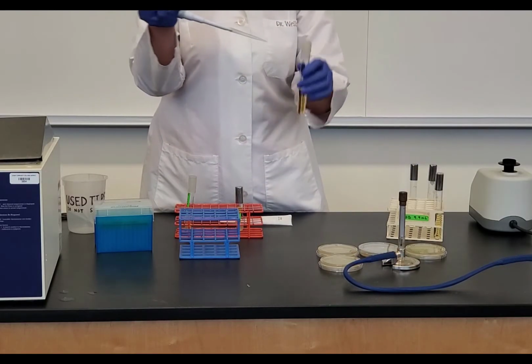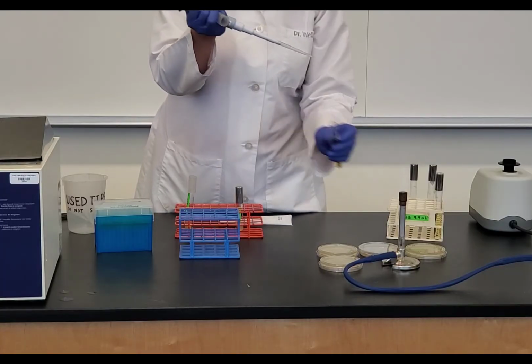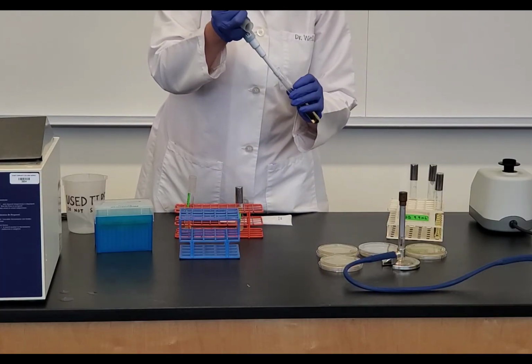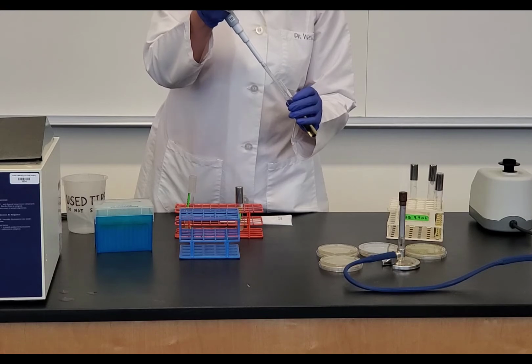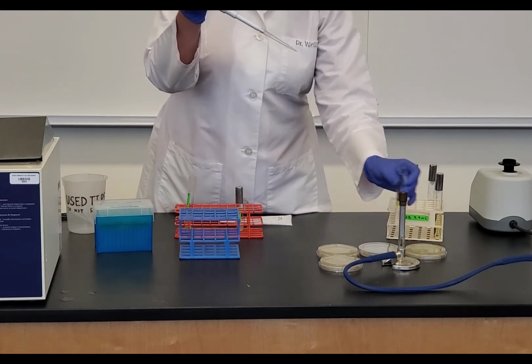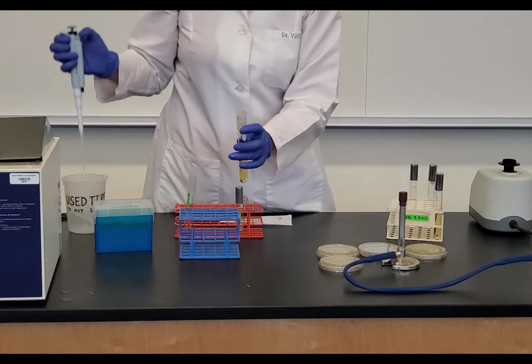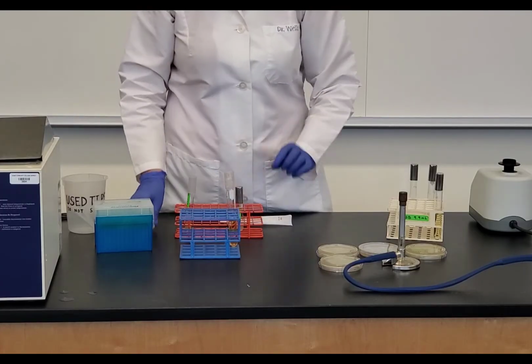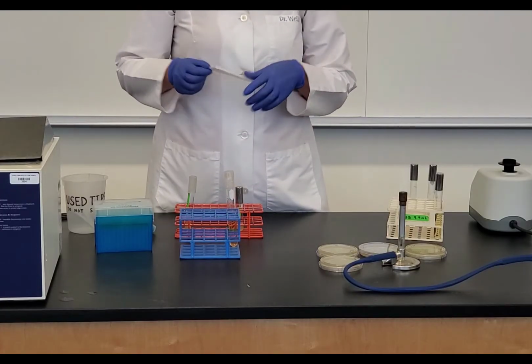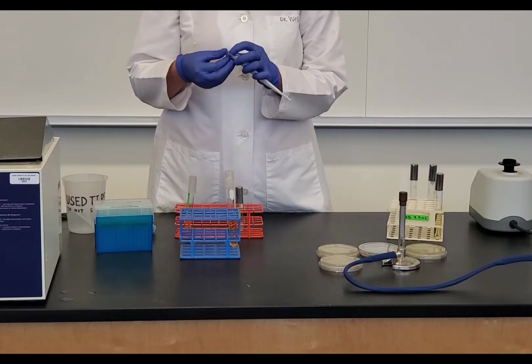I'm going to add that to my melted agar deep. Flame the opening, add it. Push all the way to the second stop to get all the liquid out. Take your tip, eject. Now I need to add my E. coli. Again, I'm going to add my E. coli using my transfer pipette.